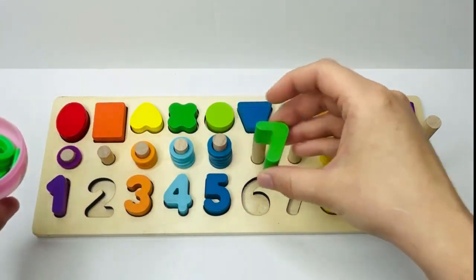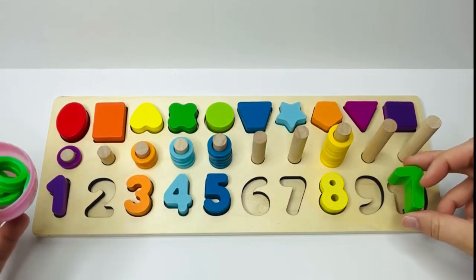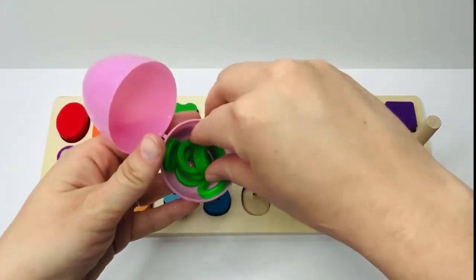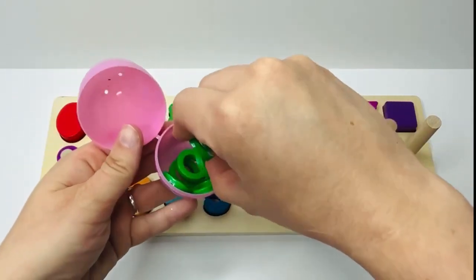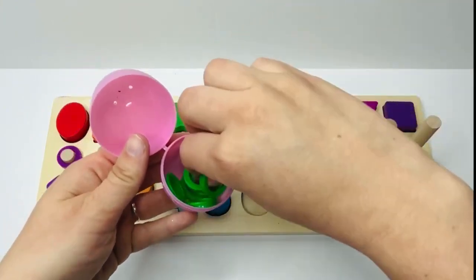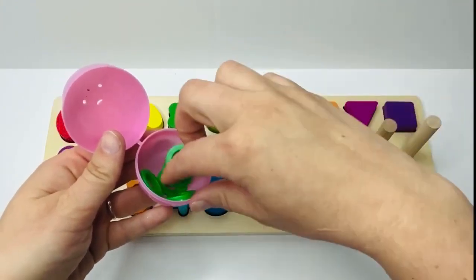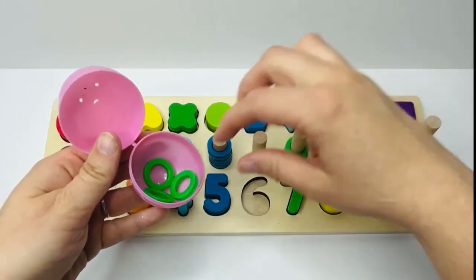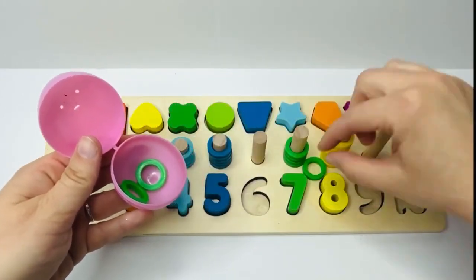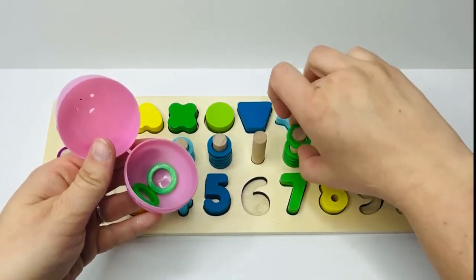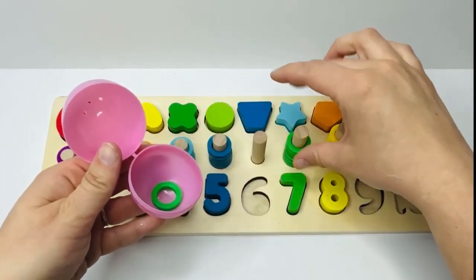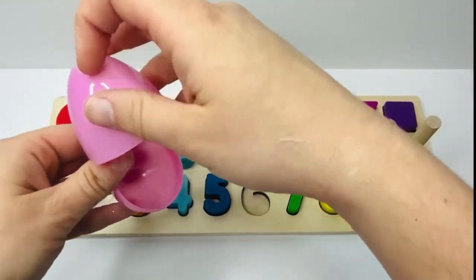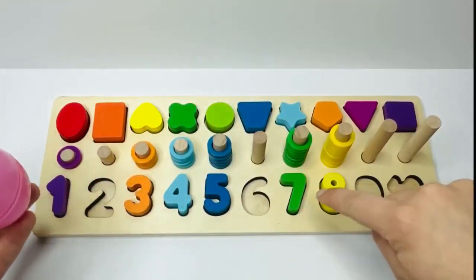7. And where does 7 go on our puzzle? That's right here. And how many rings do we have? Let's count and see. 1, 2, 3, 4, oops, 5, 6, and 7. We have 7 green rings, just like our number 7.